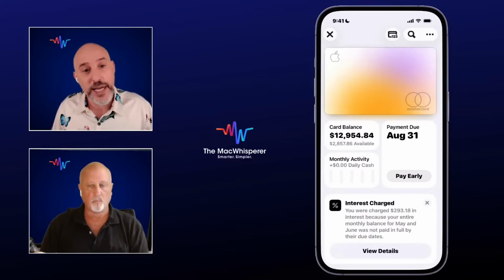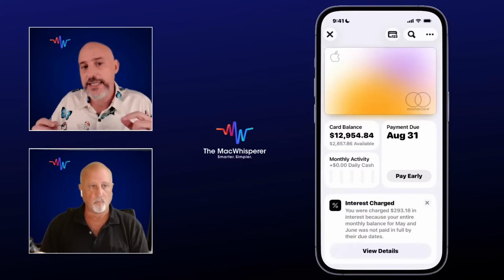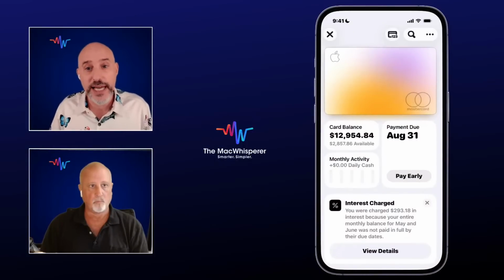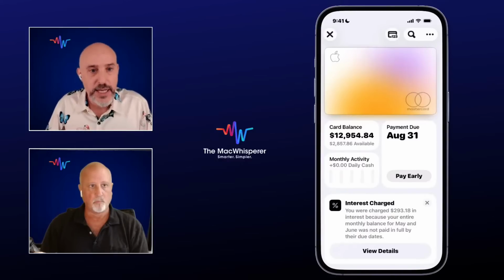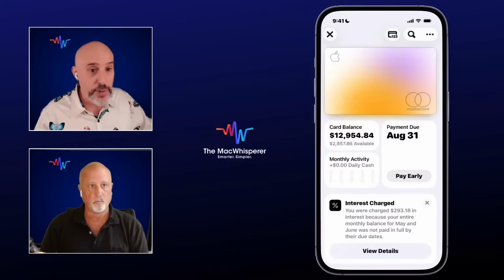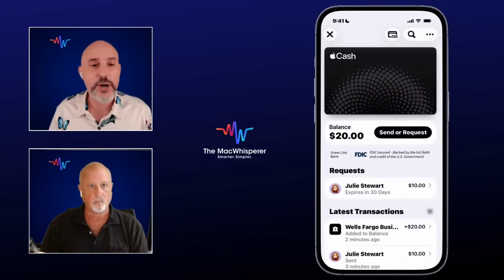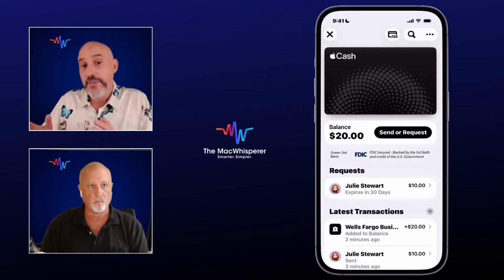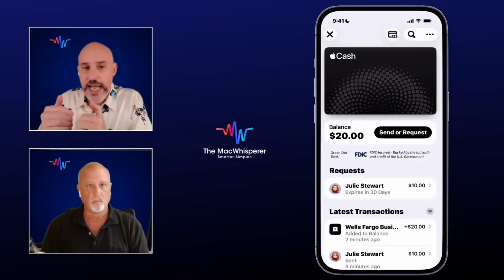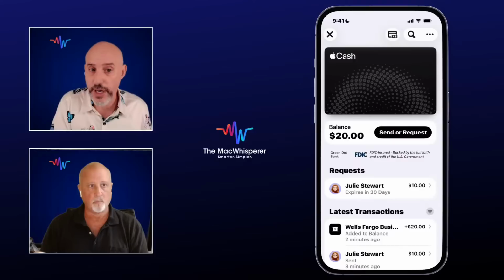So when Apple created the Apple Card, they did it slightly differently. When you make a payment using the Apple Card, you get cash back that day. That means if you buy a computer or you buy some product, it ends up showing up immediately in your Apple Cash. You see, the Apple Card uses Apple Cash for its escrow account.